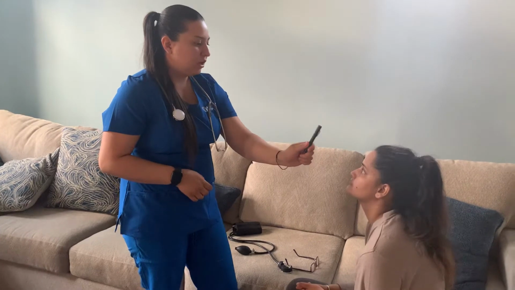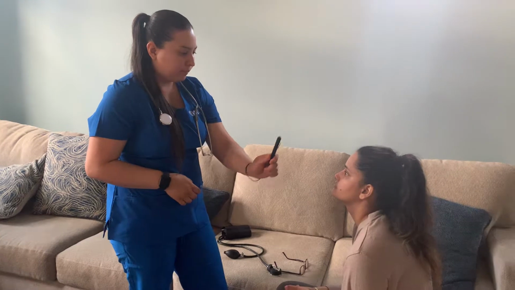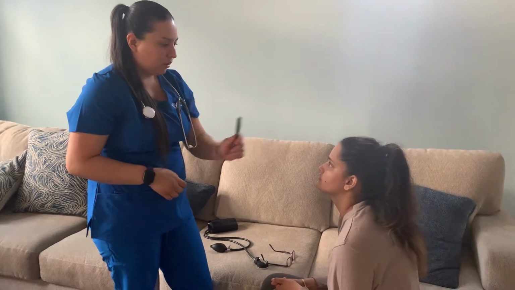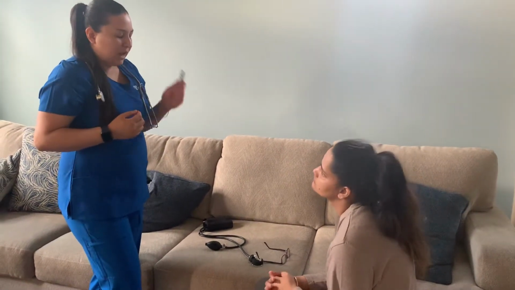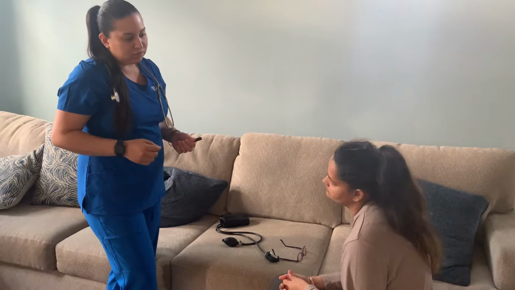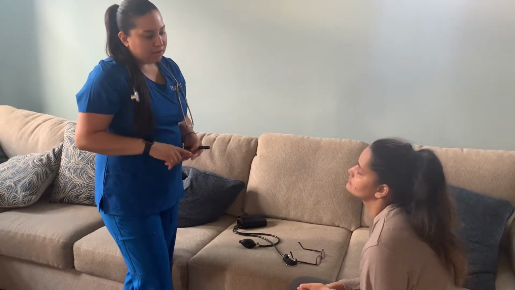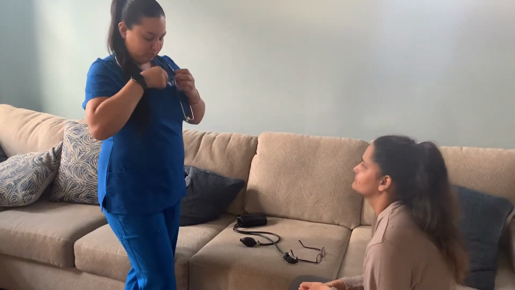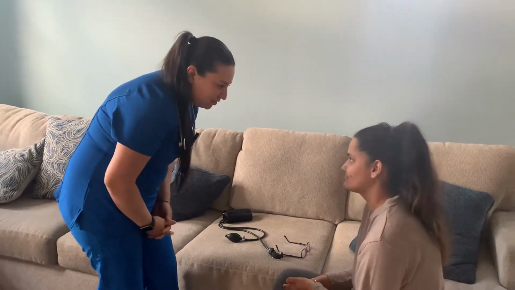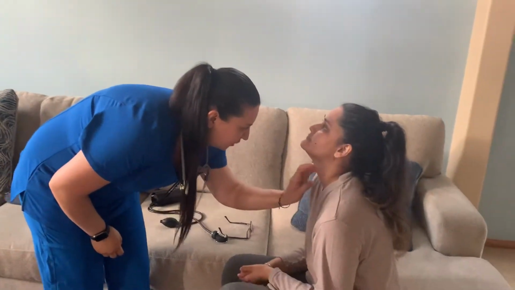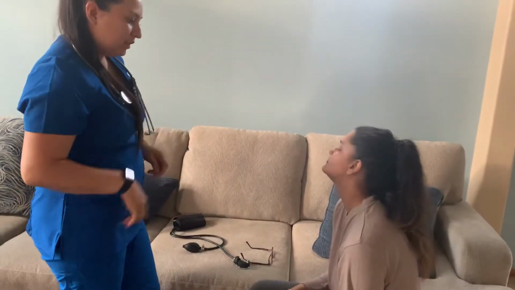So we'll stare at the pen and don't move your face. Okay, patient's pupils are equal, round, reactive to light, and accommodation. No signs of strabismus, nystagmus, cataracts, or vision loss. I'm happy to hear that. Oh, good, good. Okay, now I'm going to inspect your neck, your midline trachea. Okay, and then look left to right, up and down.